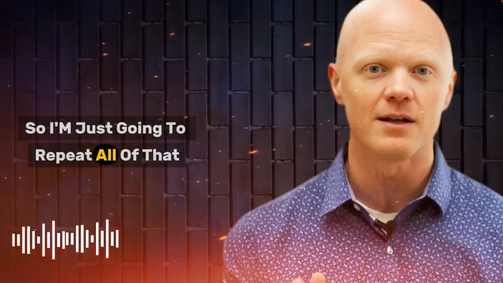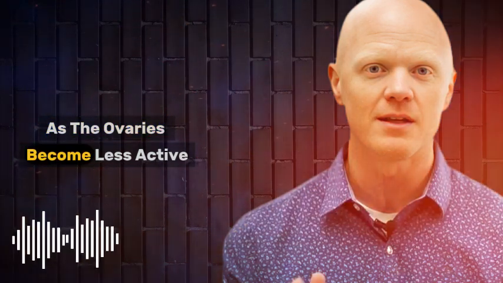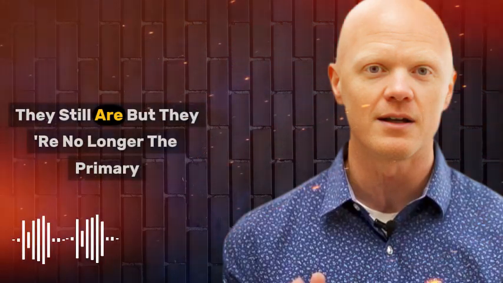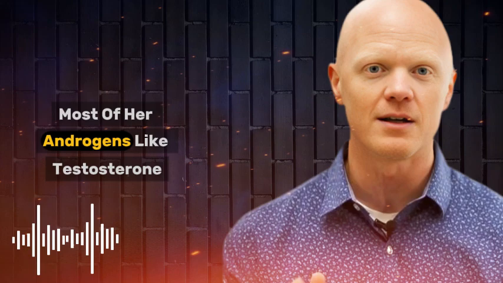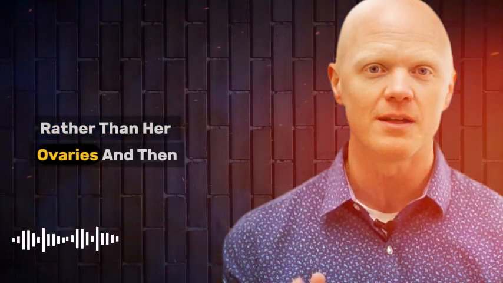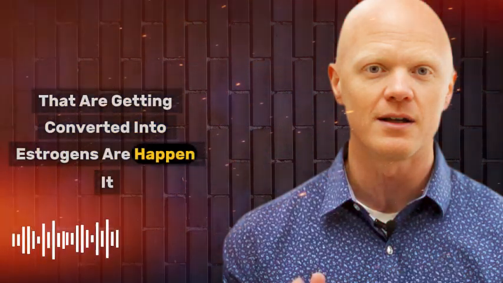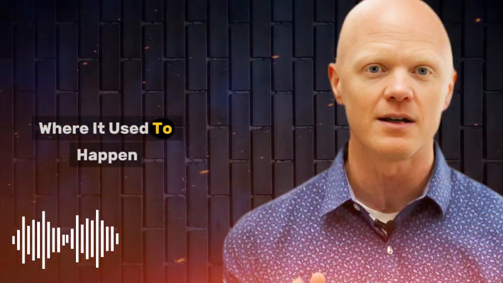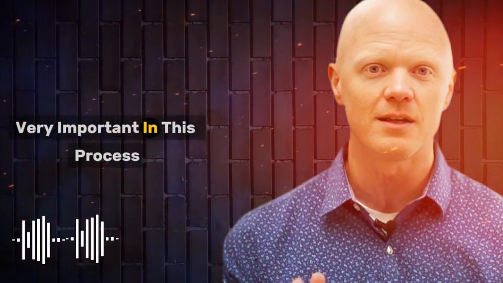I'm just going to repeat all of that because it's a fascinating change in her body as the ovaries become less active. Not that they're gone and not that they're not contributing at all. They still are, but they're no longer the primary source of sex hormones. Most of her androgens, like testosterone, are now coming from her adrenal glands rather than her ovaries. And most of the androgens that are getting converted into estrogens are doing so in the fat cells rather than the ovaries where it used to happen. So her fat cells in the female with menopause are very, very important in this process.